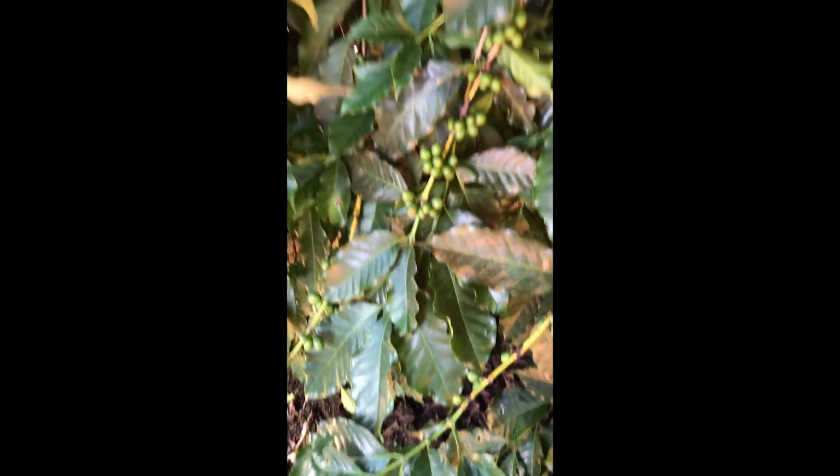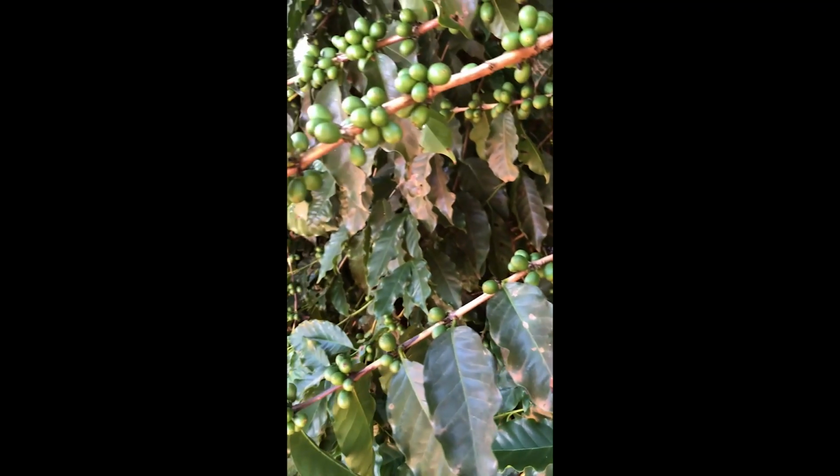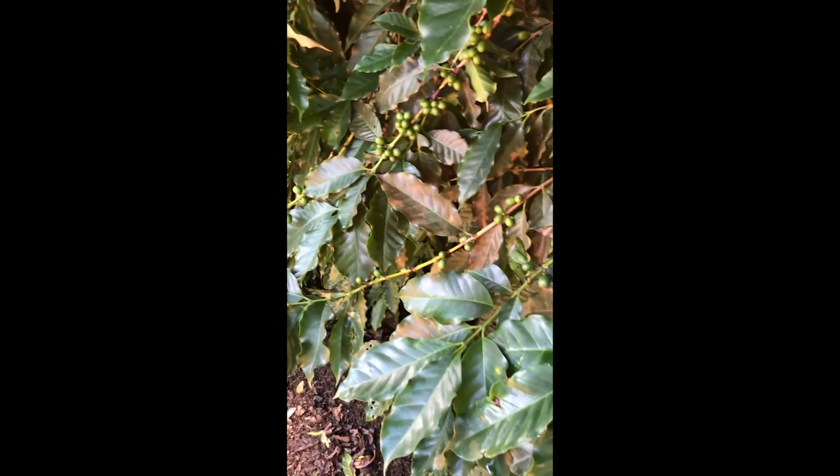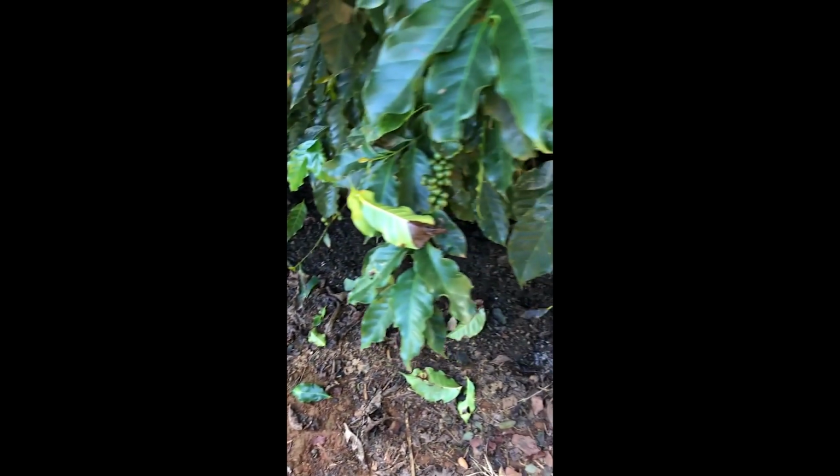Lavoura bem nutrida, todos os tratos em dia. So it's very well nutrient. São perdas que estão totalmente associadas ao clima. And fertilizer, you see 10 tons of chicken manure.